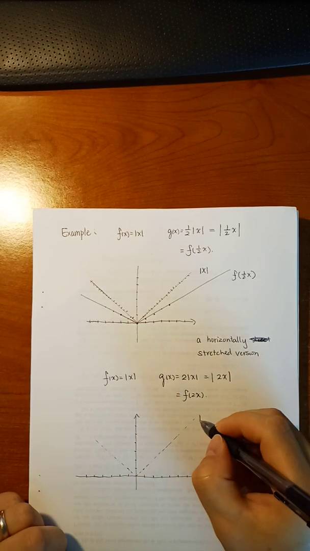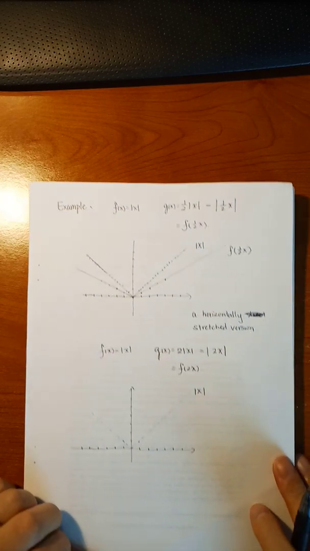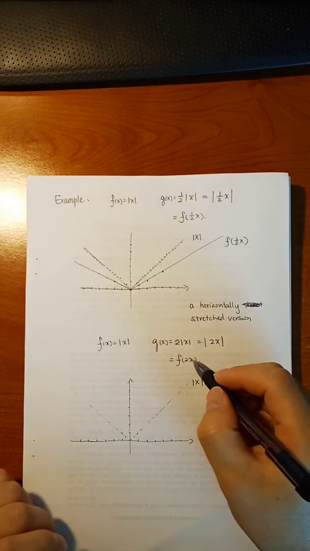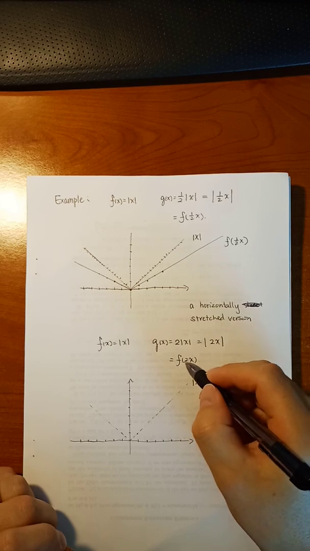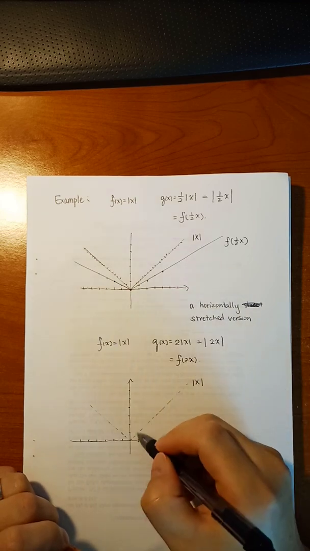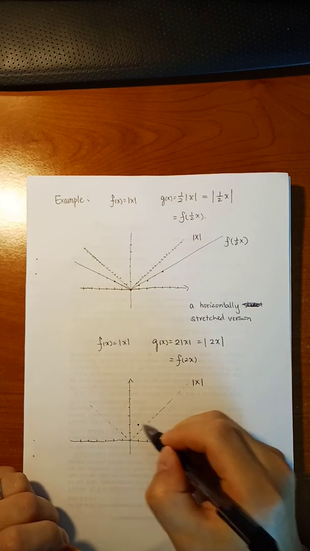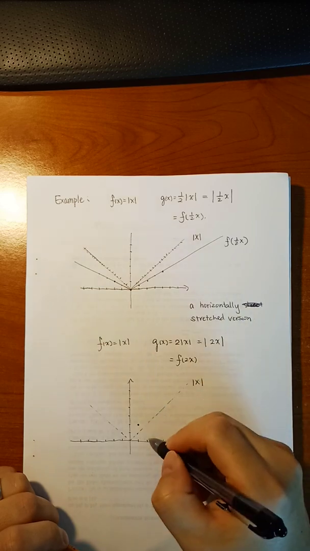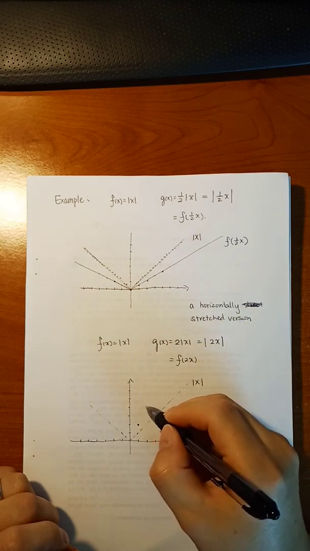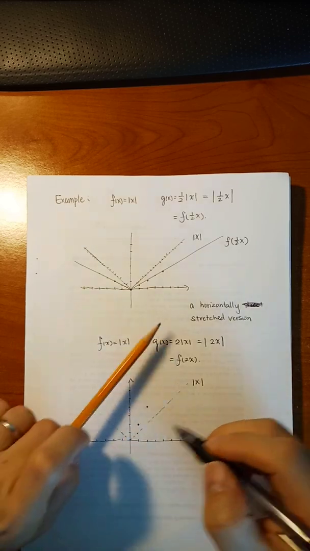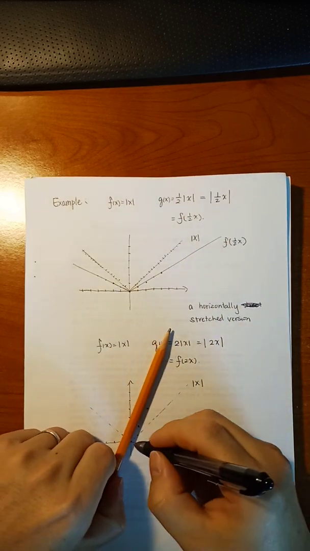This dotted line is the graph of the absolute value function. And let's check. When x is 1, you actually get input 2. 2 times 1 is 2. When x is 2, you get input 4. When x is 0, you get 0.